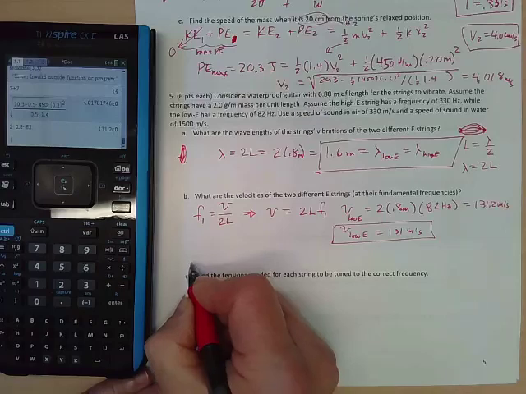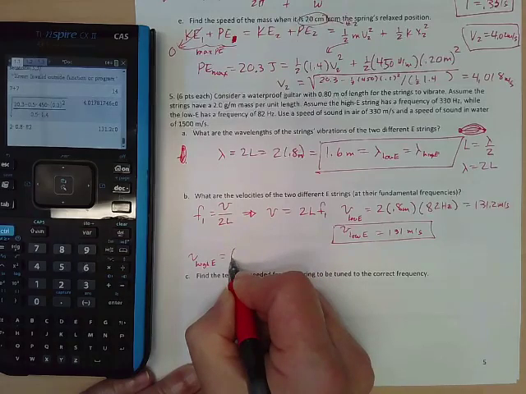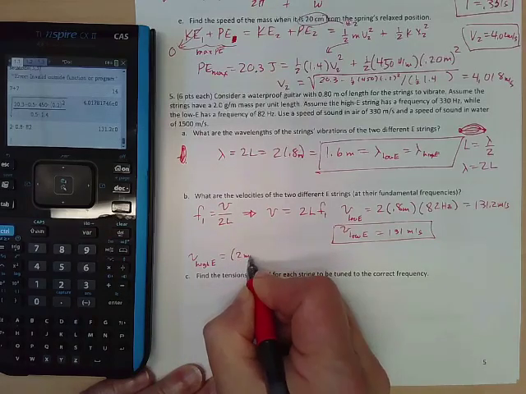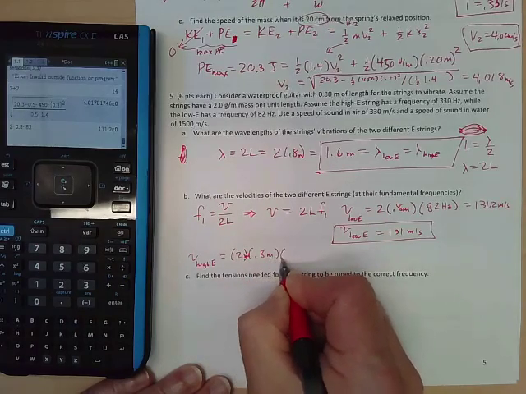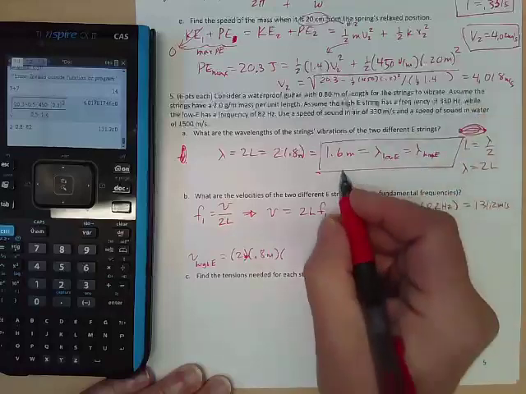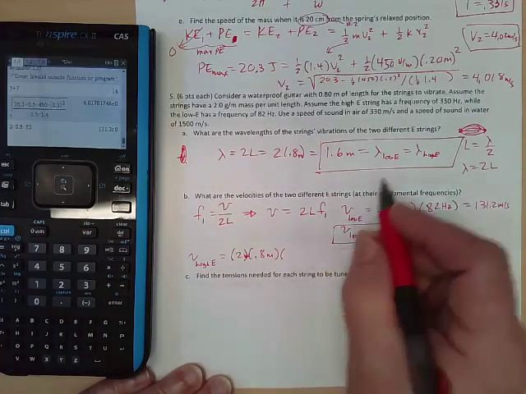Same formula for high E, except for just a different frequency. So V high E: 2 is just a factor of 2, times 0.8 meters long, and now the frequency is 330 hertz.